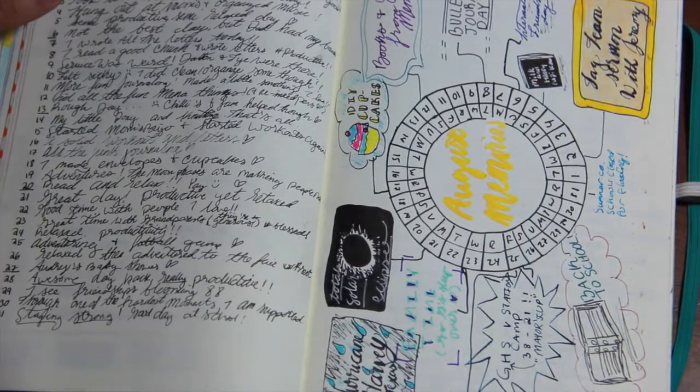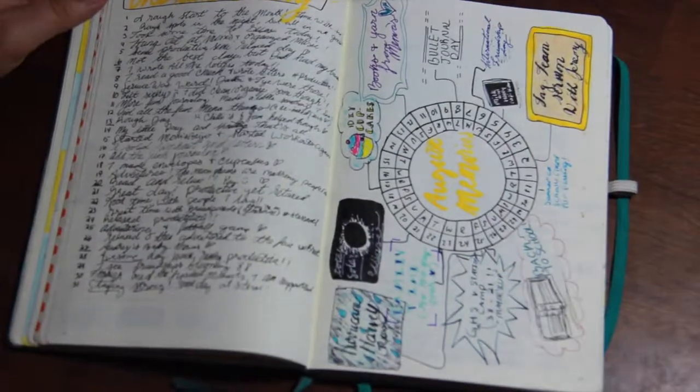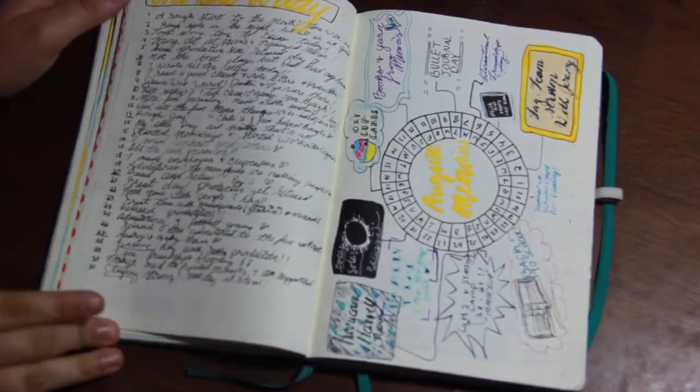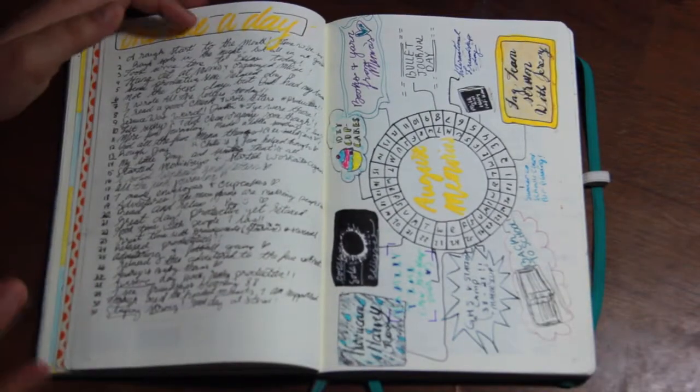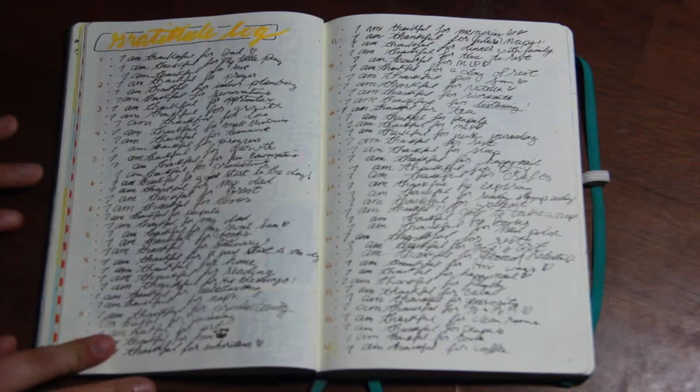A really fun spread that I really enjoyed having was that memory section, but honestly it was such a pain to draw out. It's kind of like the mandala. I loved it, but it was such a pain. Alright, so then I did my gratitude log.